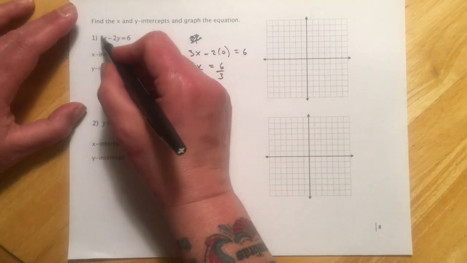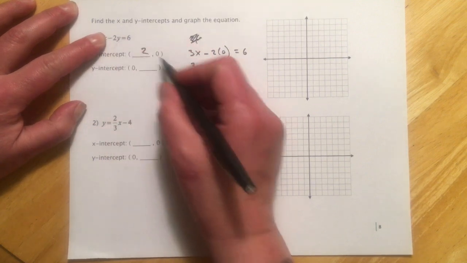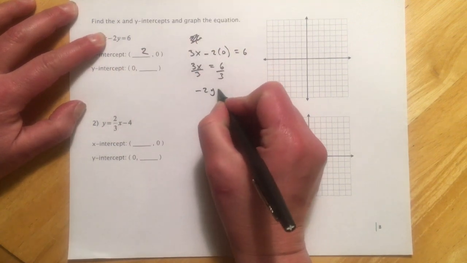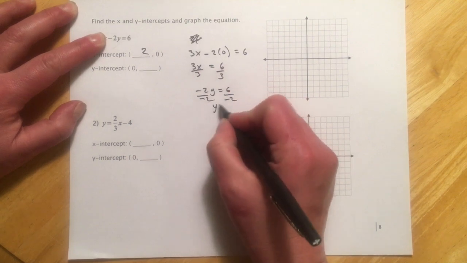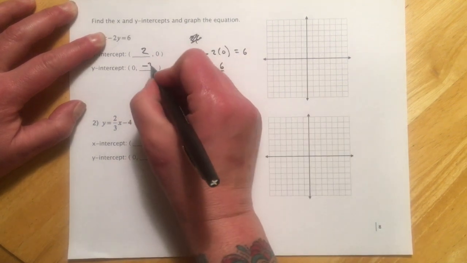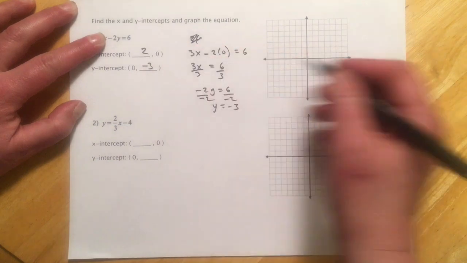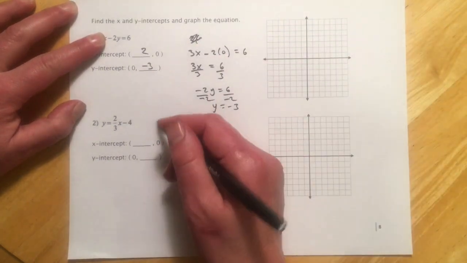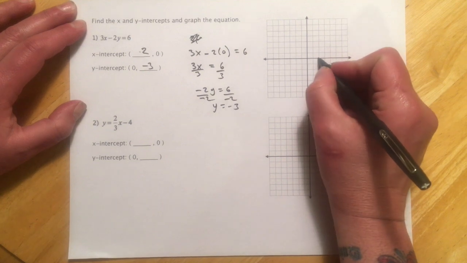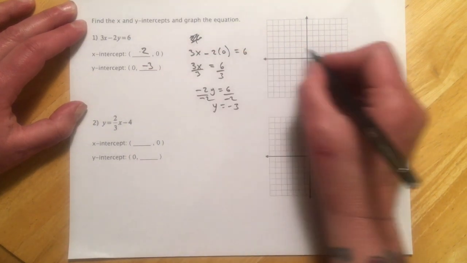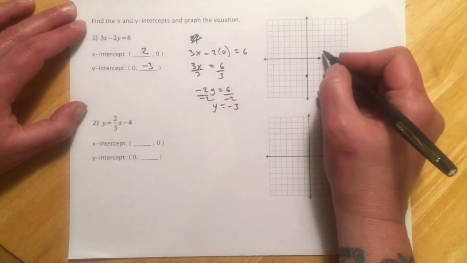So like here I'd go, x is 0, so then that just leaves me the negative 2y equals 6, and then dividing, y equals negative 3. So then that gets me my 2 points, and then I can use those to graph my line. So here when x is 2, y is 0, and when x is 0, y is negative 3.